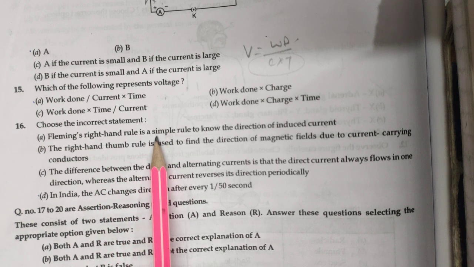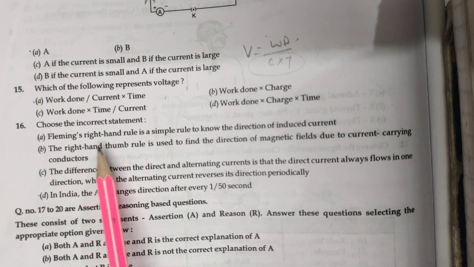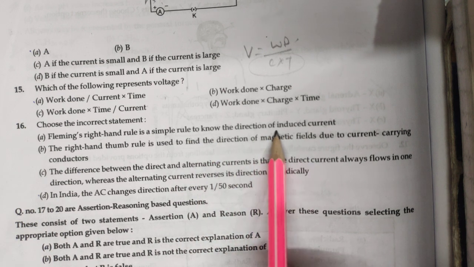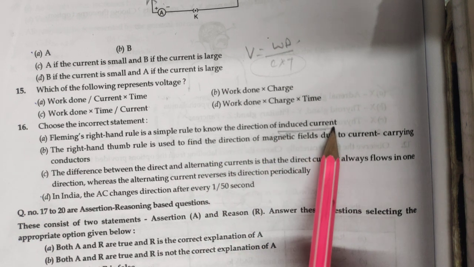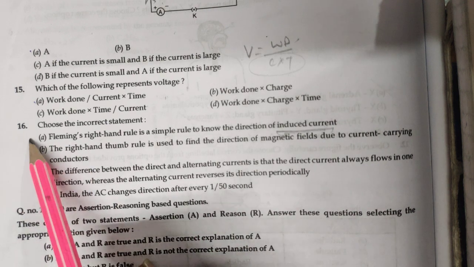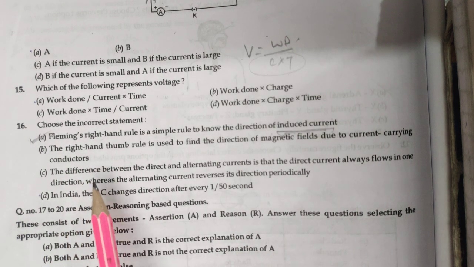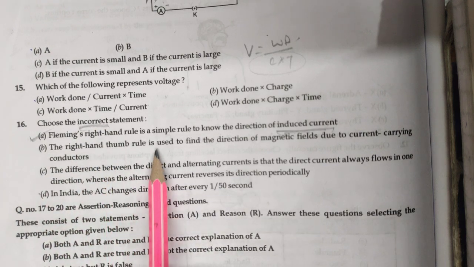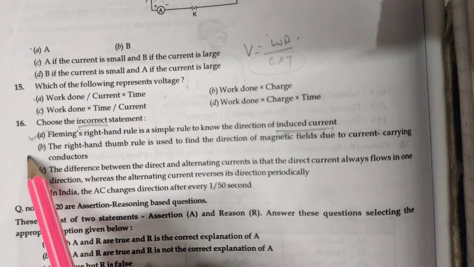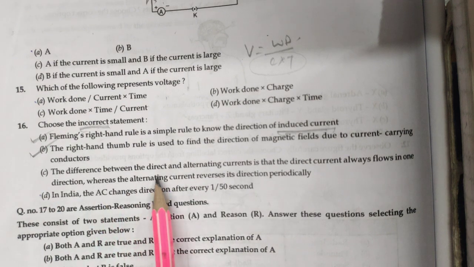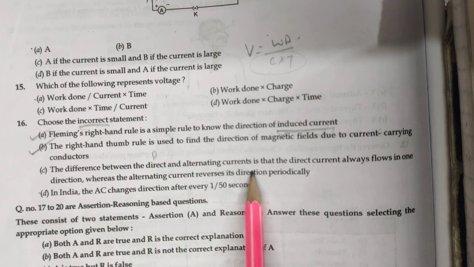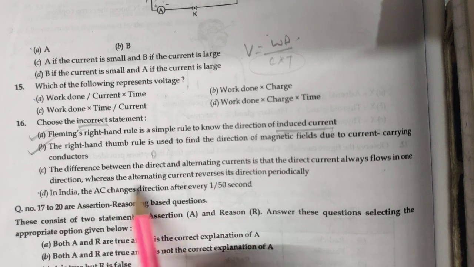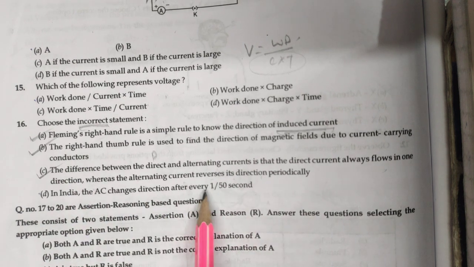Choose the incorrect option. Fleming's left hand rule is a simple rule to know the direction of induced current. No, this is absolutely correct. Next, you have to tell which one is wrong, so this one is absolutely right. Right hand thumb rule is used to find the direction of magnetic field. What is correct? The difference between DC and AC: DC always flows in one direction whereas AC can be reversed. Very true. It is always like this.